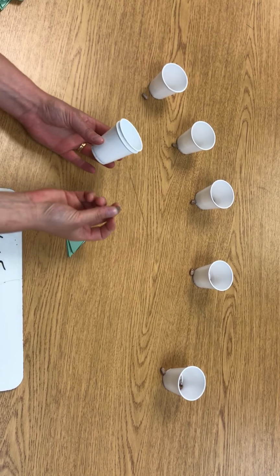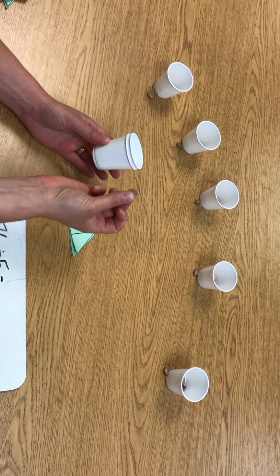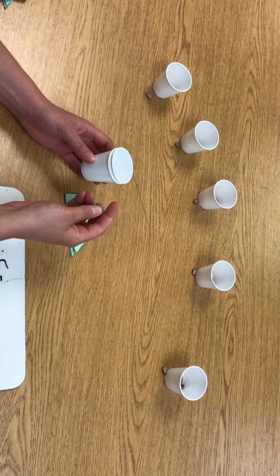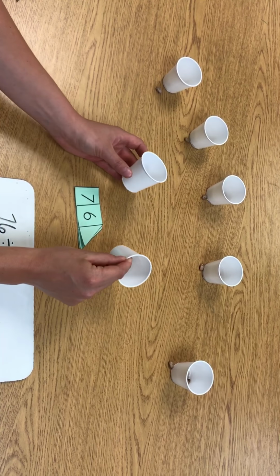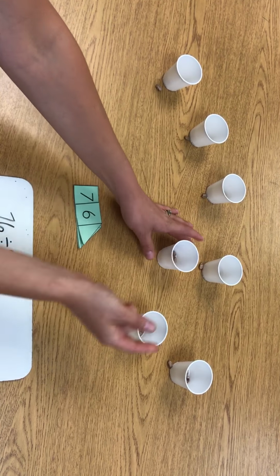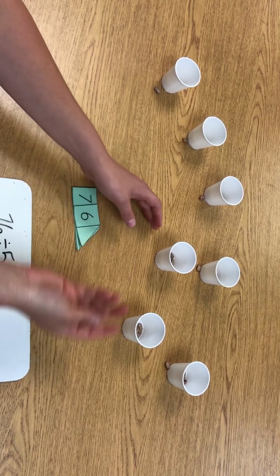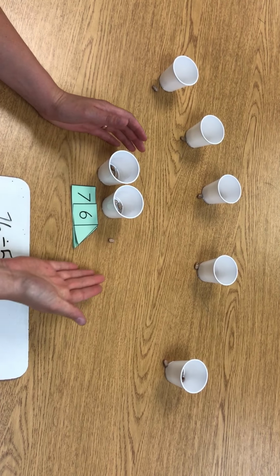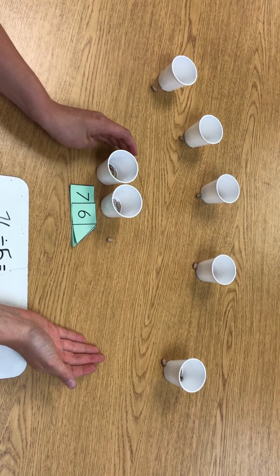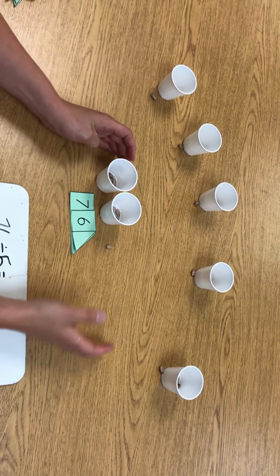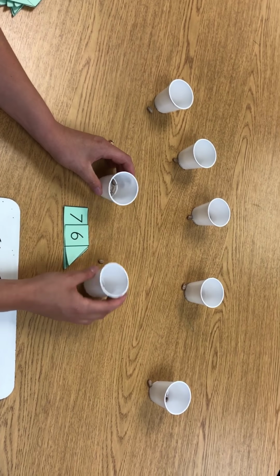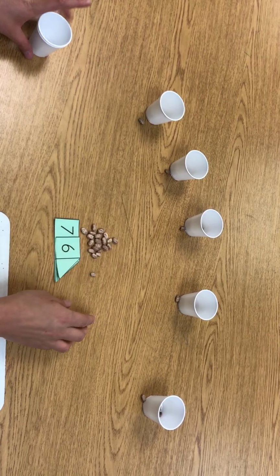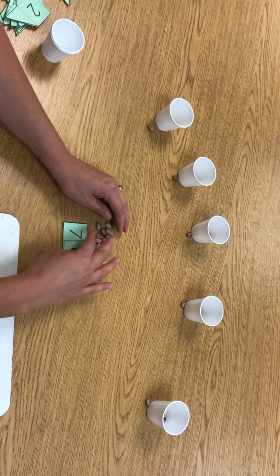But look, I still have 2 10s and 1, which is 21 left to give out. But I can't give out the cups because then those 2 groups would have more than the other groups. But 21, I know I can still split that up into 5. So what I have to do is dump these cups out and break them apart. Okay, so I had 2 cups of 10, and now I just dumped them out.